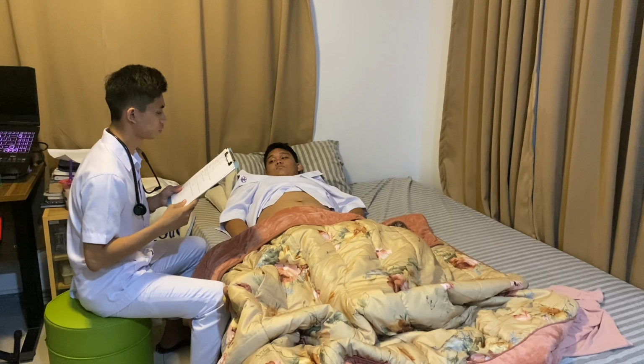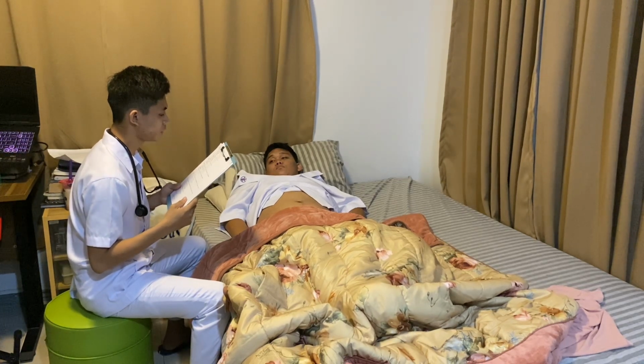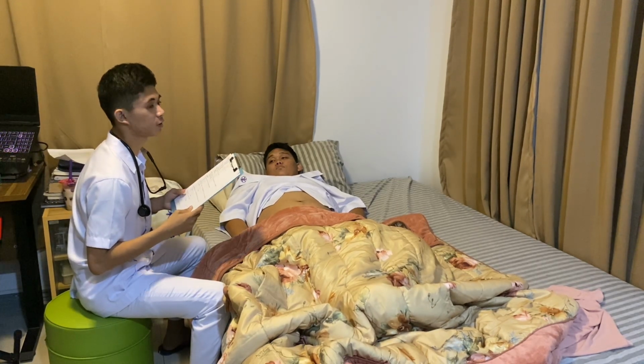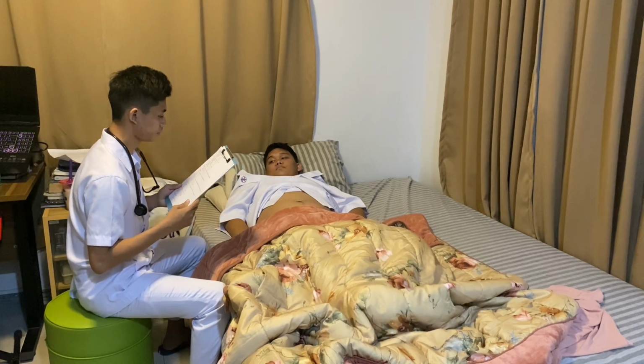Next thing to do is to auscultate for venous hum. Use the bell of the stethoscope.